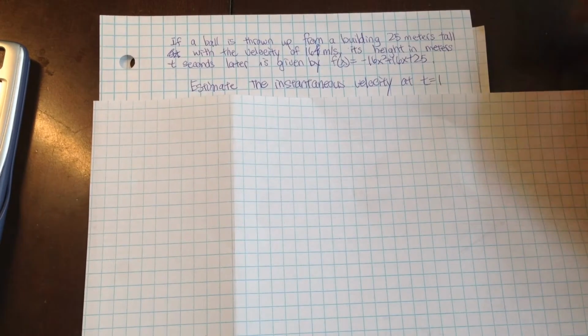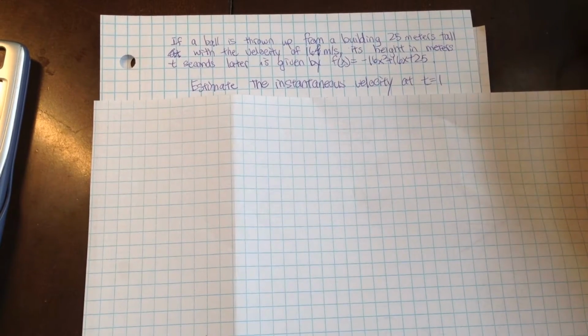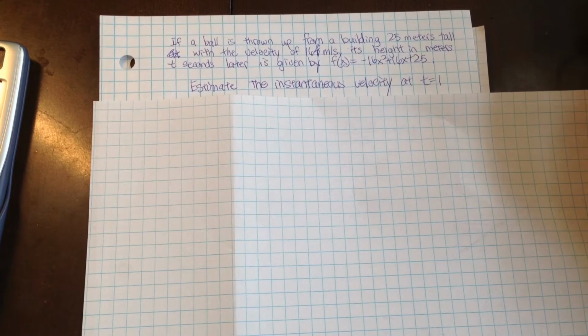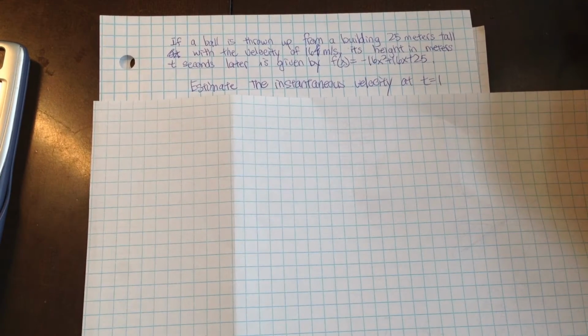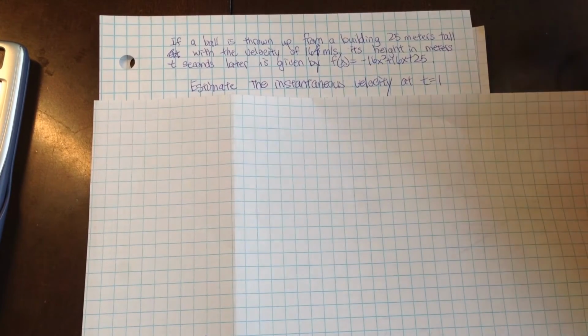So, since we can't use any limit functions yet where we can go directly to find the instantaneous velocity, we use the slope of secant lines to estimate the slope of the instantaneous velocity through finding the pattern and seeing the trend.